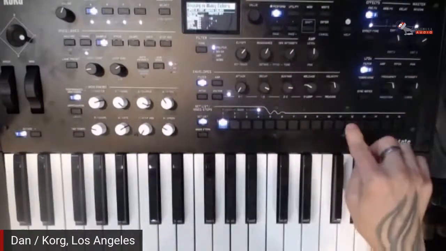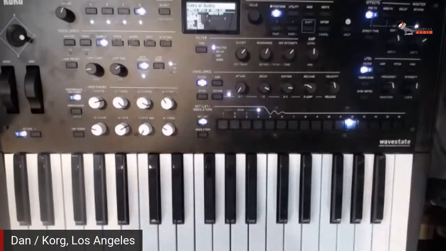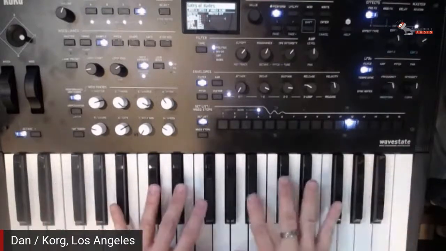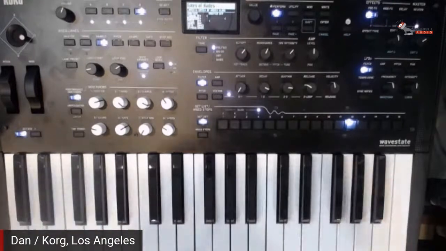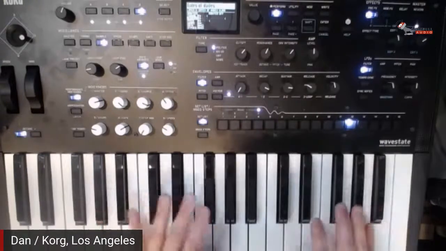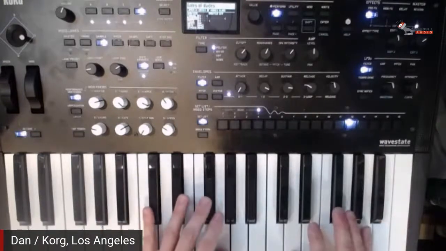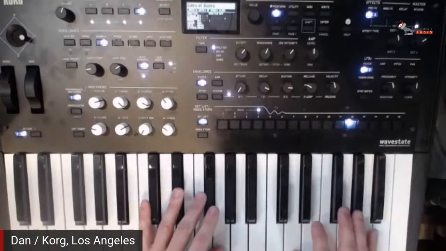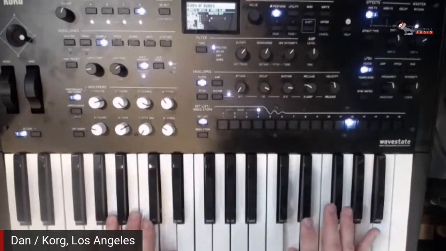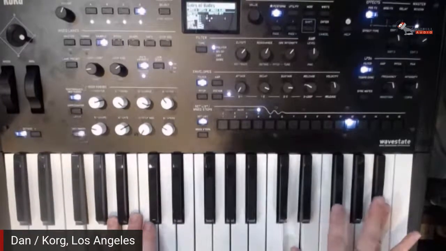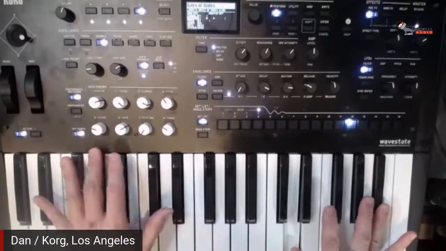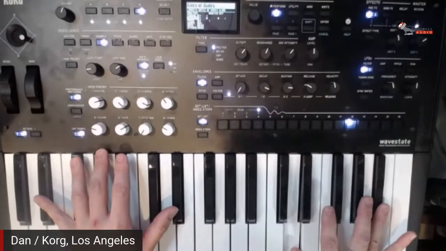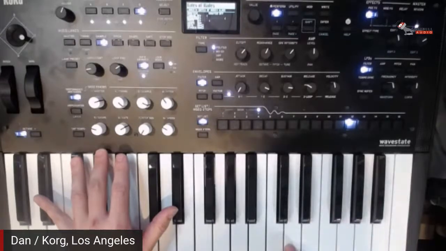But what I want to do is show you something that's very important to know about the Wavestate. You have a 37-note keyboard, full-size keys, which is great, but please imagine this as an 88-note instrument because that's how these samples are arranged. So check this out. This would be a great patch if you're doing like film scoring or game scoring. It's called Gates of Hades.